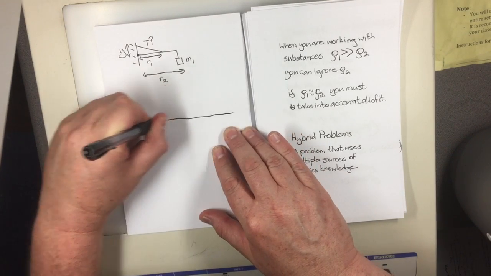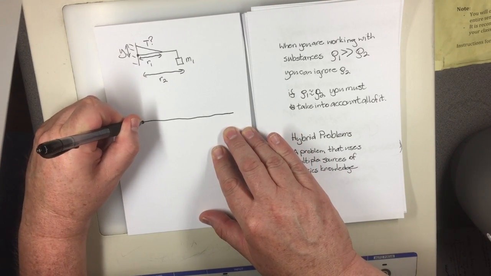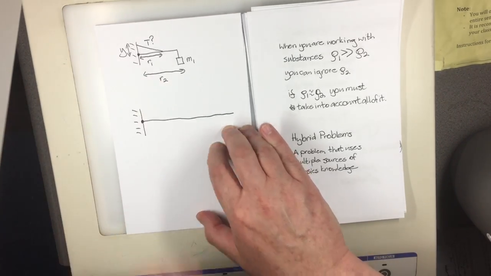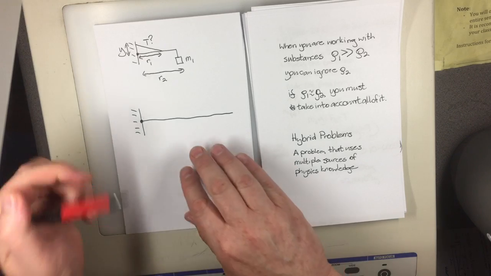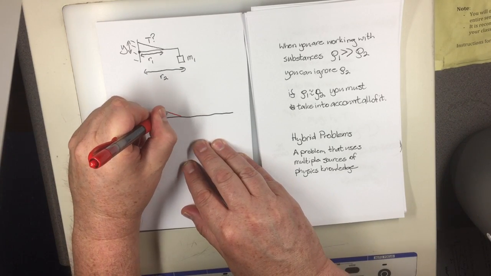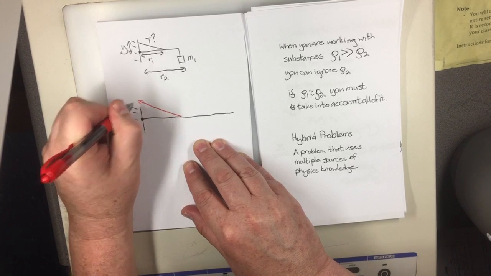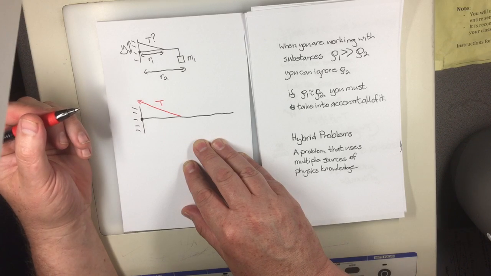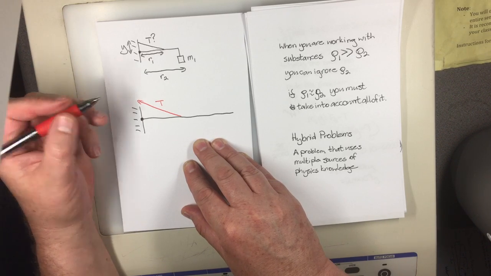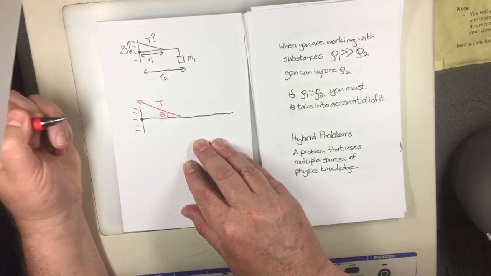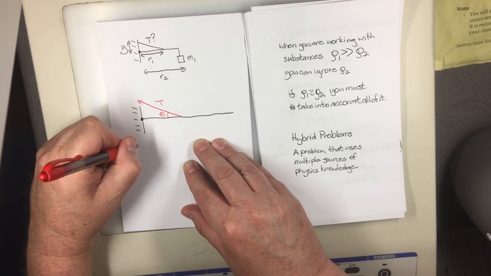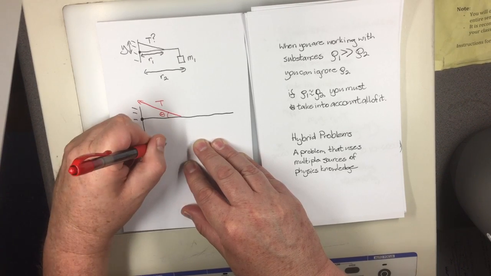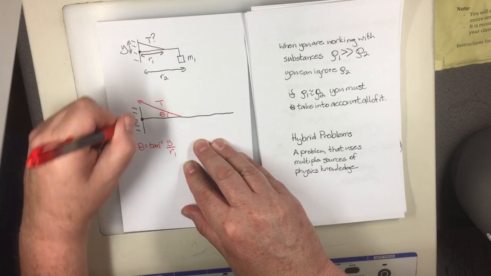This bar, it's a torque bar problem. You've got this string which has a tension going in that direction. Now, this is acting at an angle, theta, and you can figure out theta because that is the inverse tan of y over r1.